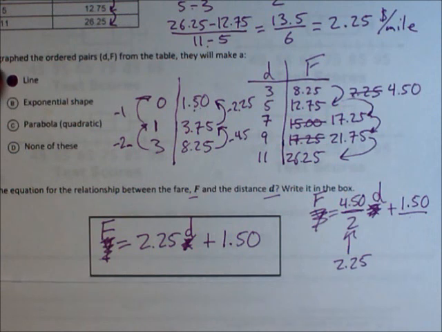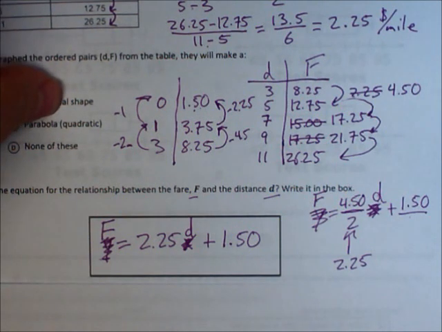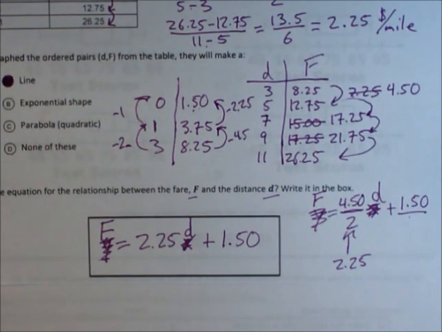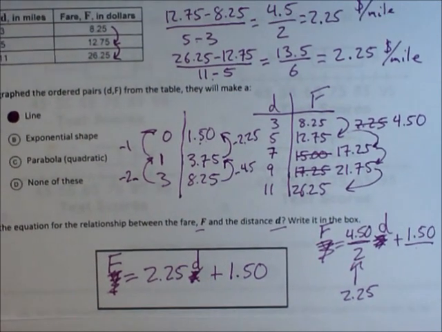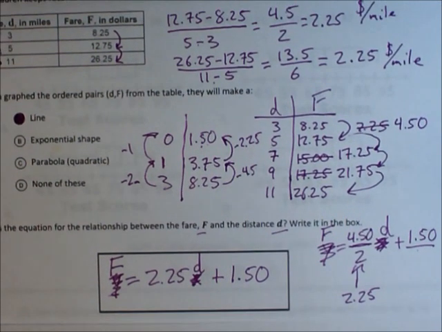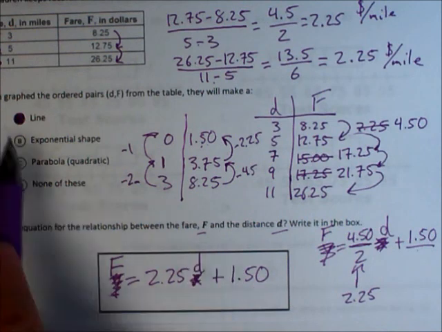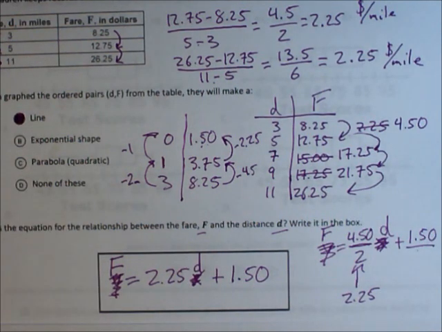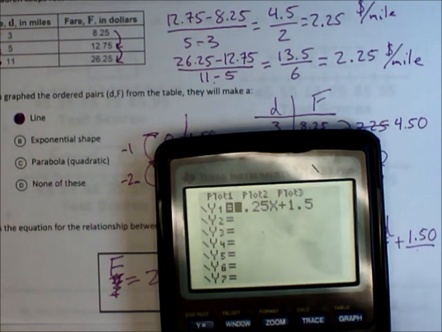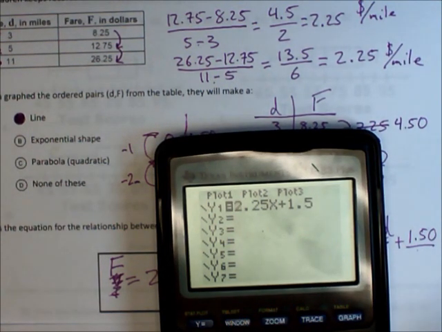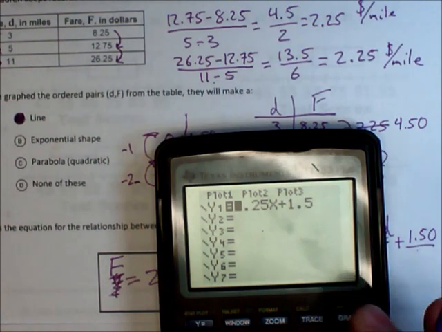And then it asks for the explanation of what these numbers in the equation are. Well, one more thing before I go on to that. One thing that I did was I used this equation to just check before I moved on. So I typed this equation into my graphing calculator, 2.25x plus 1.5, and I looked at the table.